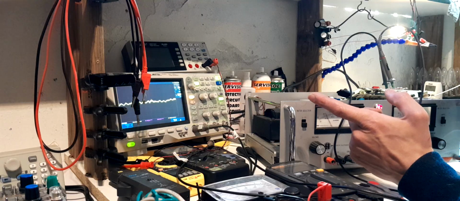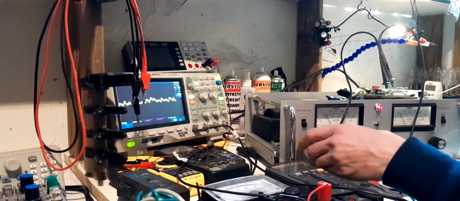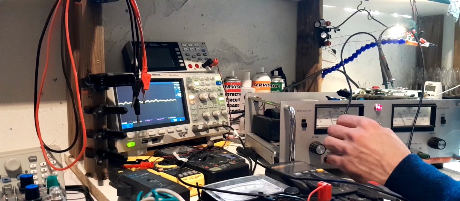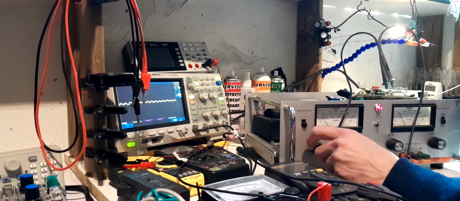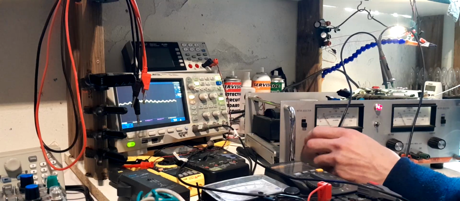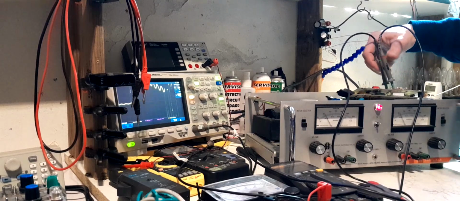It's almost trying to not let it happen. No, I'm joking. But as soon as I touch the pot, that's strange. That is very random.